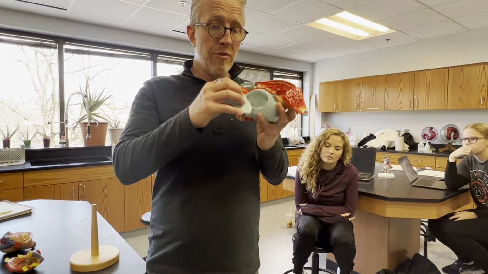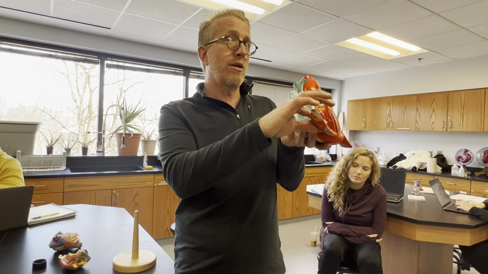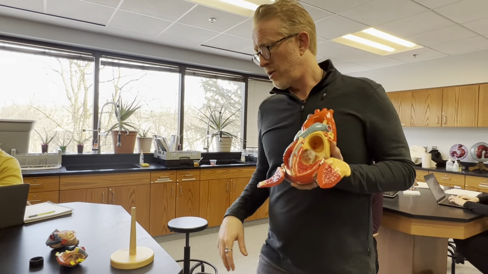While we have these other ridges in the atria that are called pectinate muscles. So if I'm pointing, like on this model, to ridges on the top, pectinate muscles. If I'm pointing to ridges on the bottom, trabeculae carneae. So pectinate, trabeculae carneae. These are like one of those.